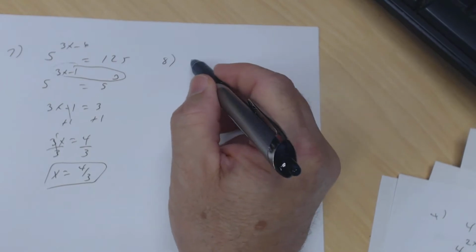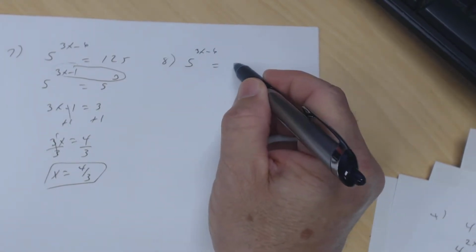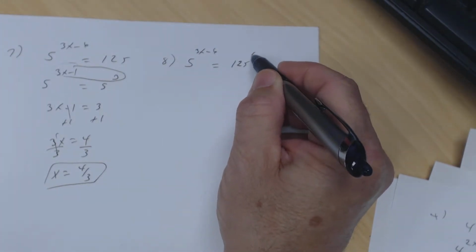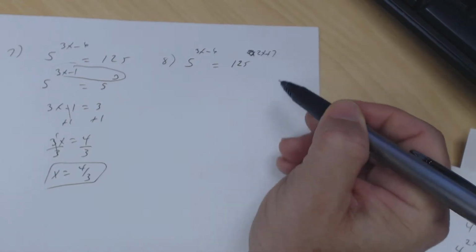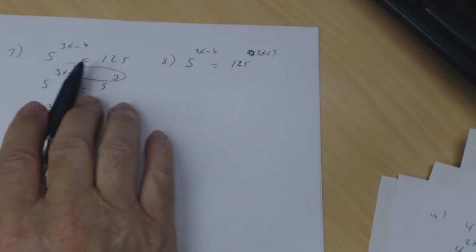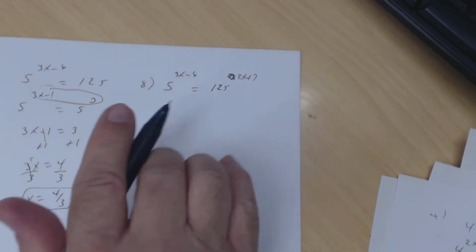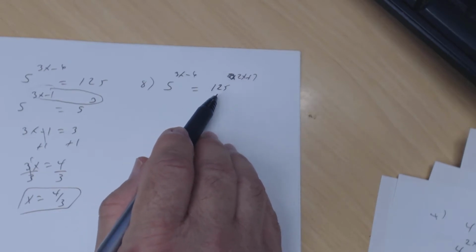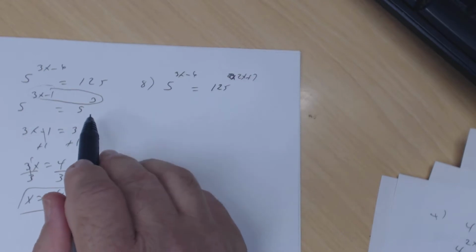But what if I had this problem? Let's say I had 5 to the 3x minus 6 equals 125 to the 2x plus 7. Suppose I have that. So the same bases, except I have an exponent here. Well, the base here is prime, so I need to figure out how I can rewrite 125 as 5 to a power. Well, we just saw it's 5 cubed.